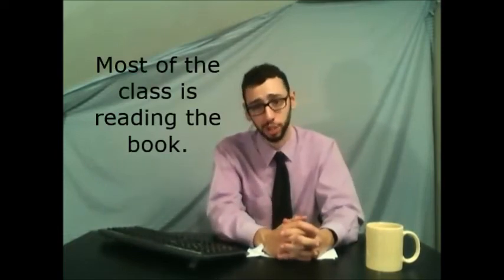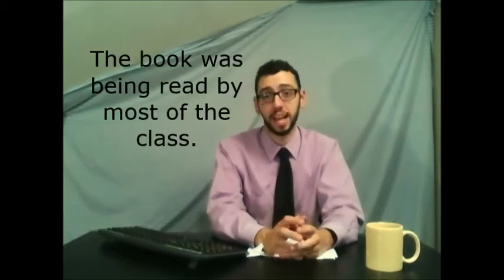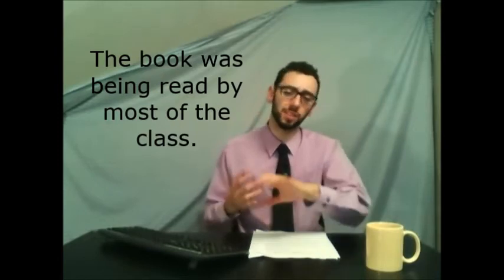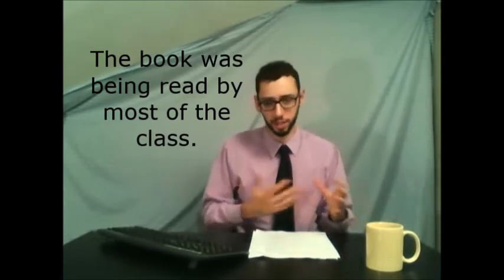So another example of this in the active could be, most of the class is reading the book, whereas the passive is, the book was being read by most of the class. Again, we have to add some words and rearrange and tinker with where the subject and the objects are, which may make it harder or more confusing for your reader to try and get through your sentences.